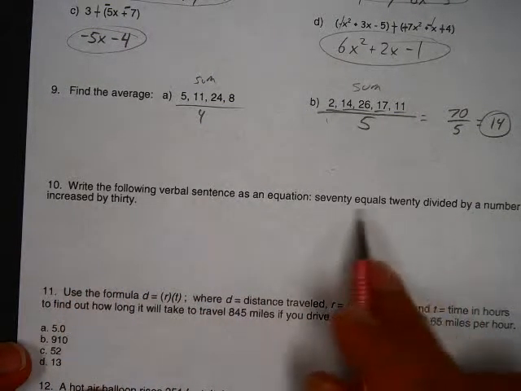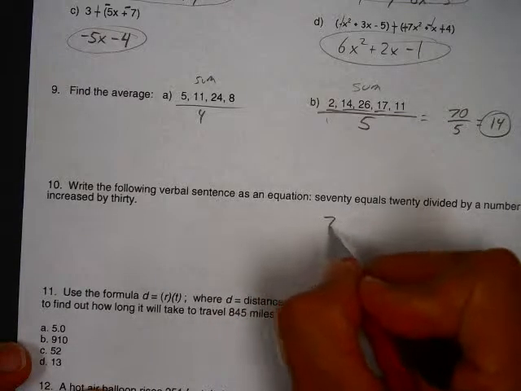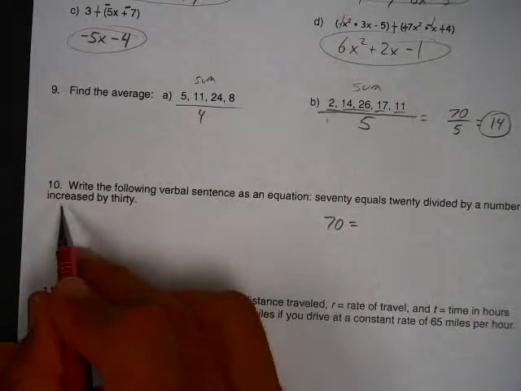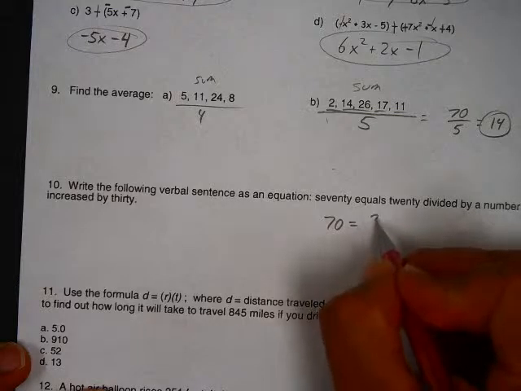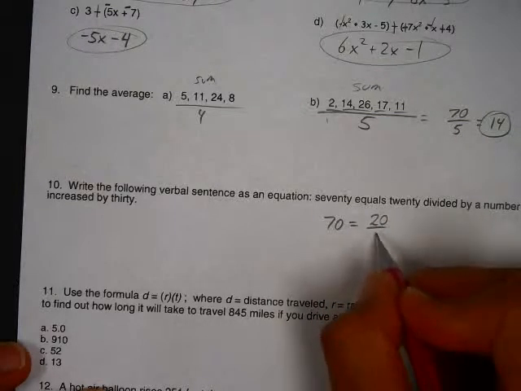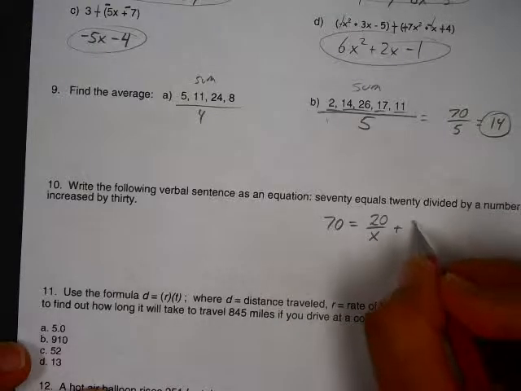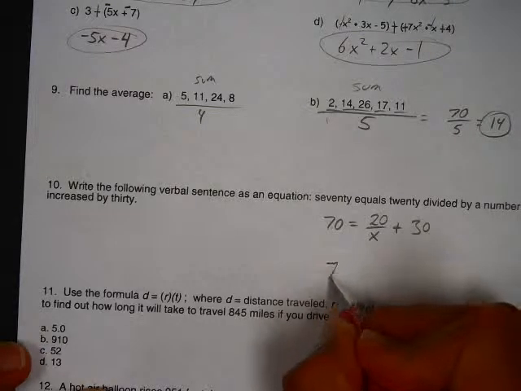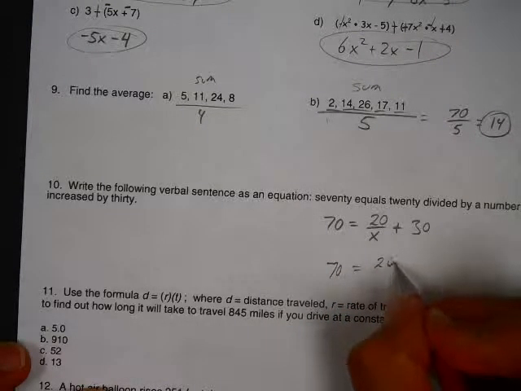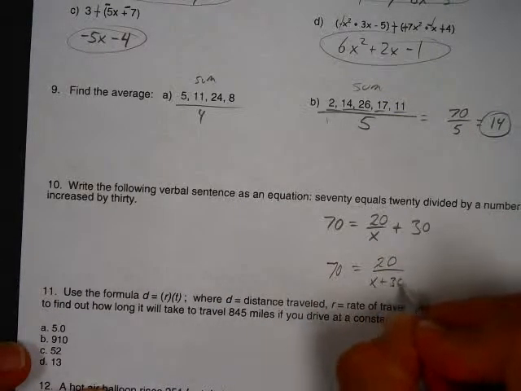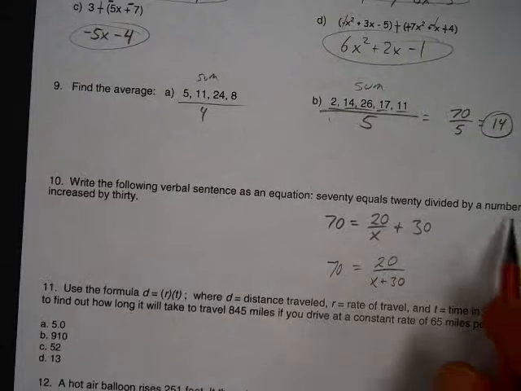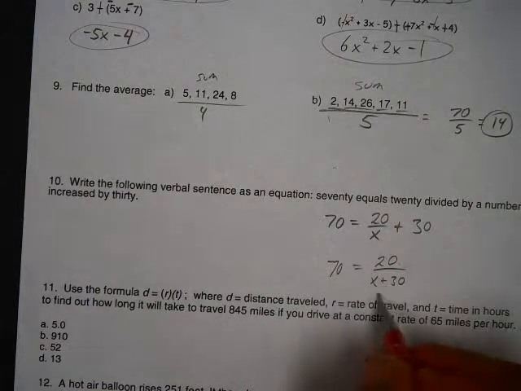Write the following verbal sentence as an equation. 70 equals, let's just start there. 70 equals 20 divided by a number increased by 30. So I would argue that that's 20 divided by a number increased by 30. Or you can read it as 70 equals 20 divided by a number, increased by 30. I think you could have an argument for either one of those. But a number increased by 30 seems like the right way to do it.